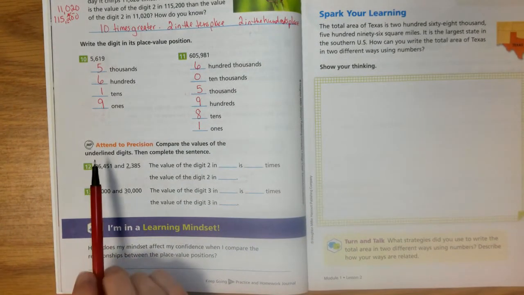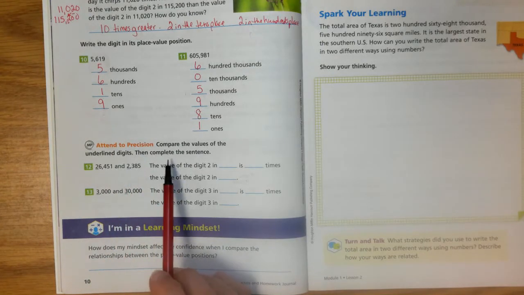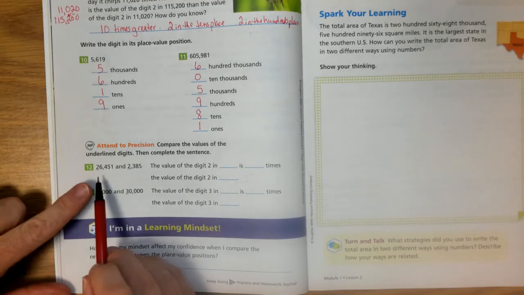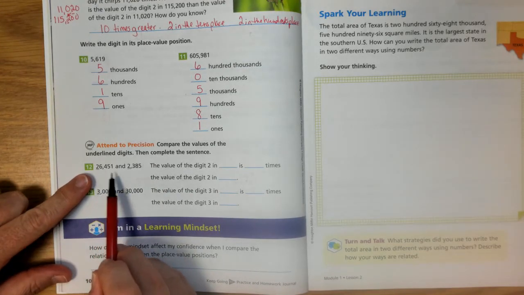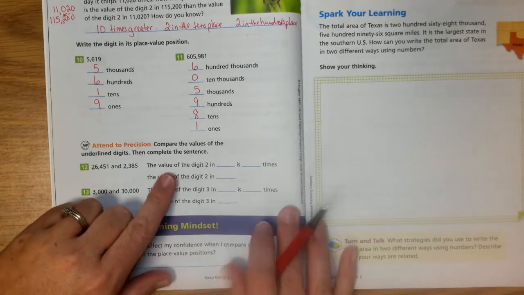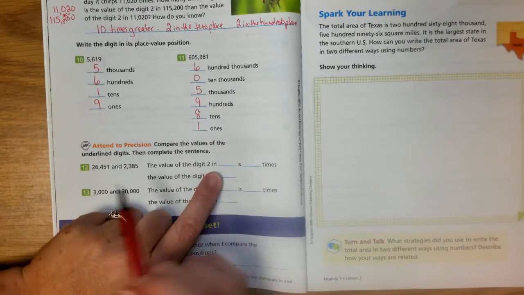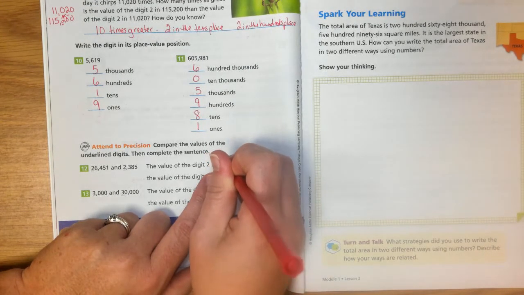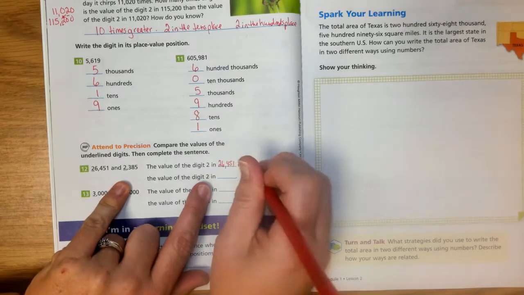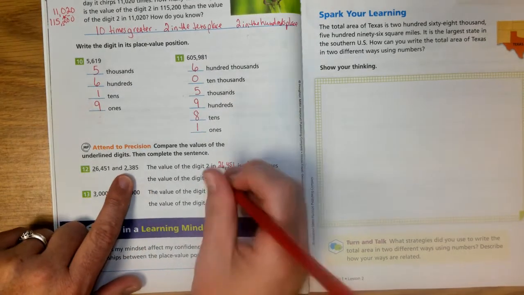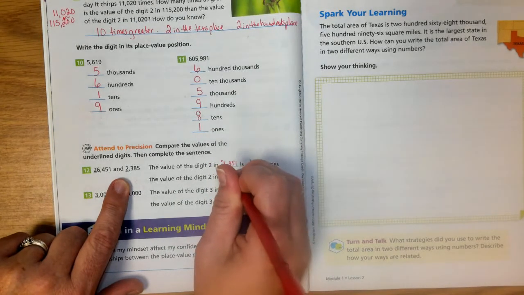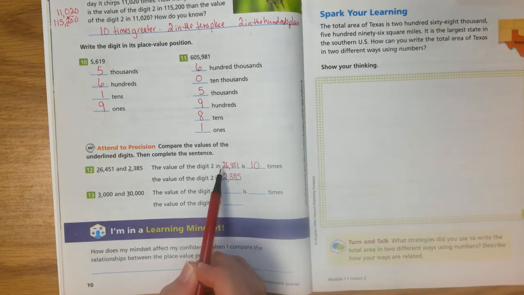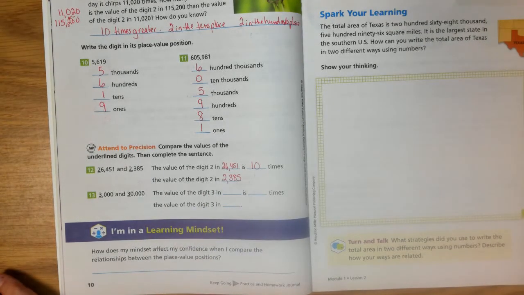And our last one. Attention to precision. Compare the values of the underlined digits, then complete the sentence. 26,451 and 2,385. The value of the digit 2 in 26,451 is 10 times the value of the digit 2 in 2,385, right? Because the 2 in the 10,000s place is 10 times more than the 2 in the thousands place.